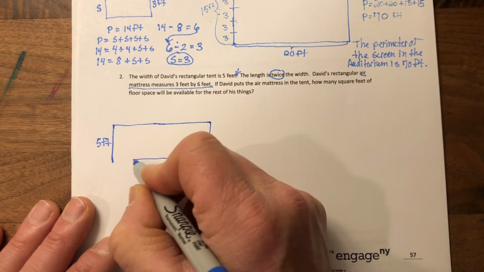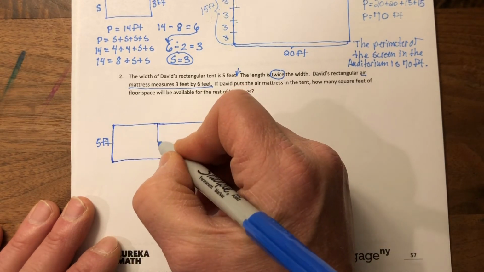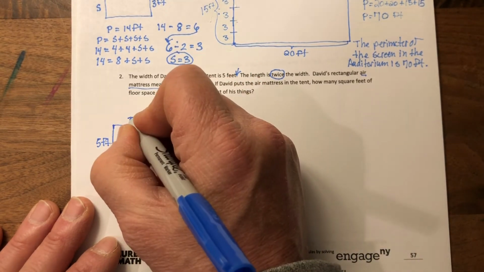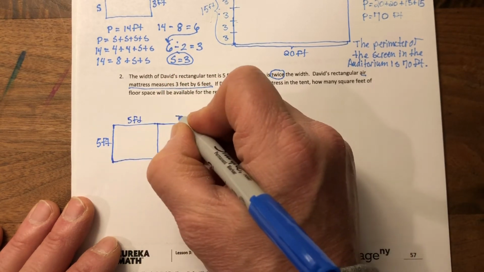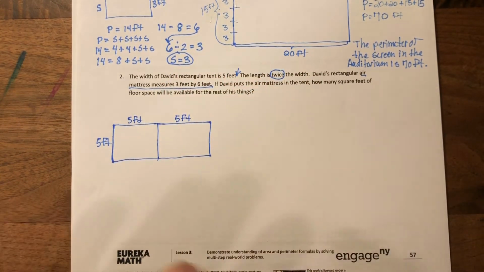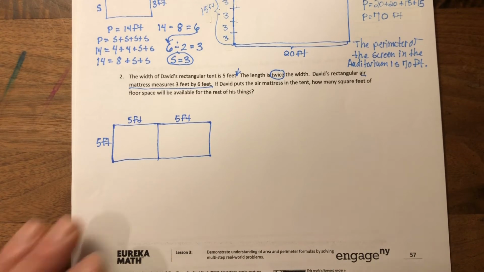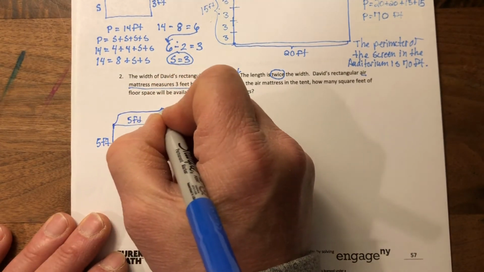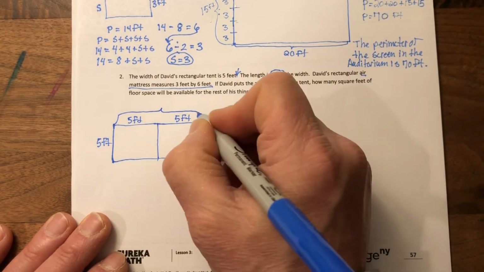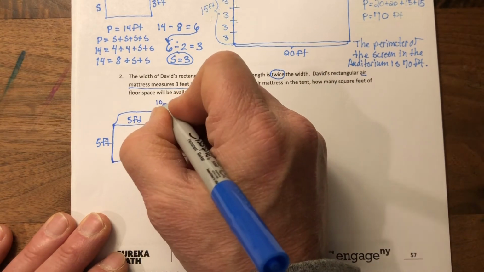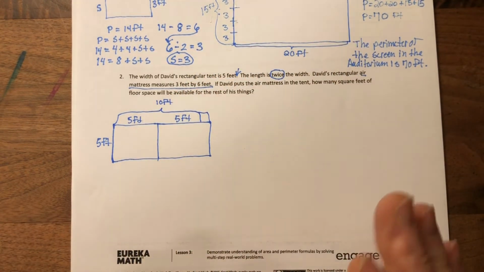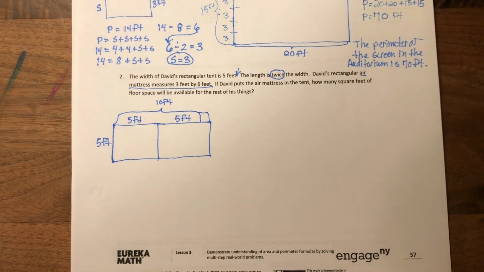So basically I know that it's 2 times as long. So I'm going to say, here's my 5 feet and 5 feet. There are my 2 5s. Got it. Great, so I know that 2 5s is 10 feet. Oops, there, 10 feet. All right, that's feeling good. All right, I'm good there.